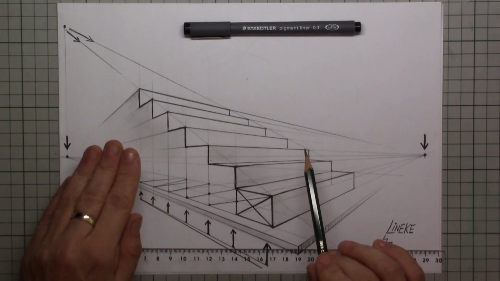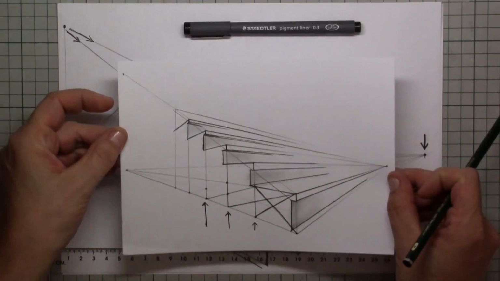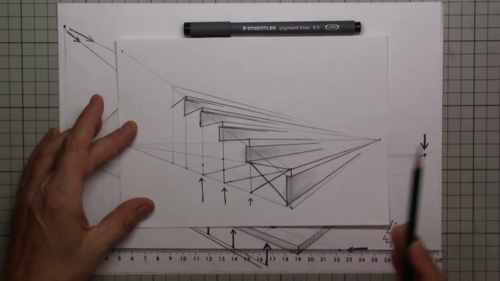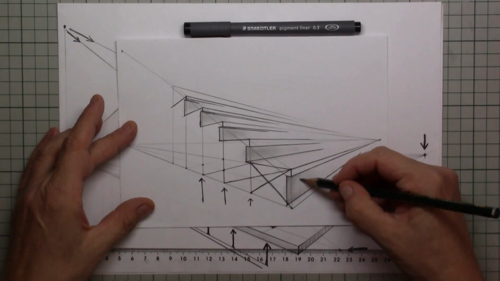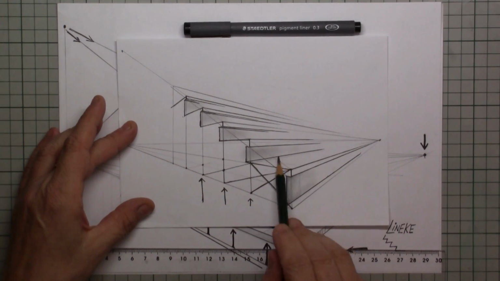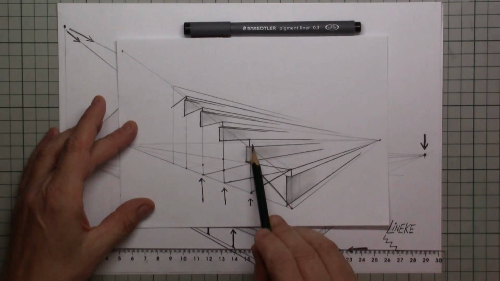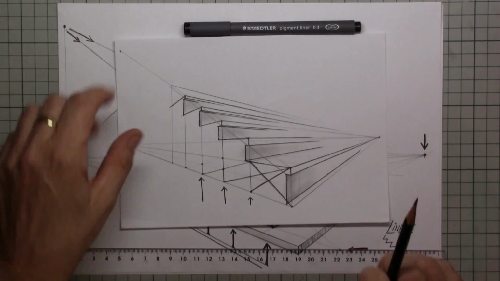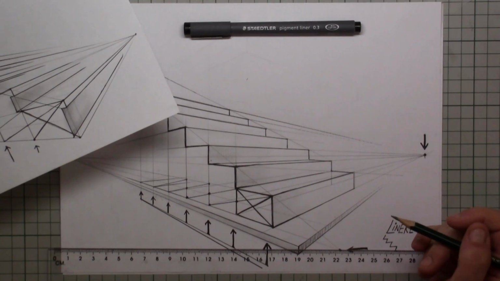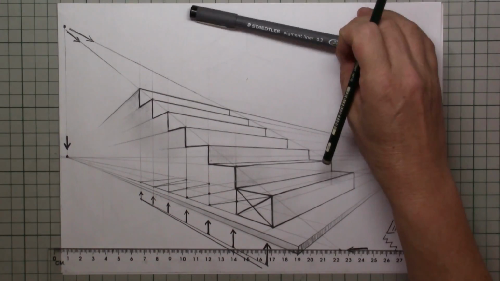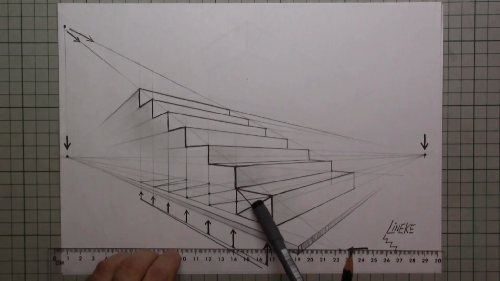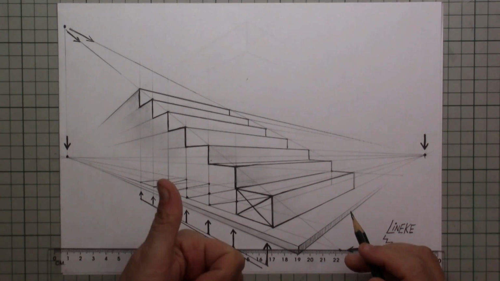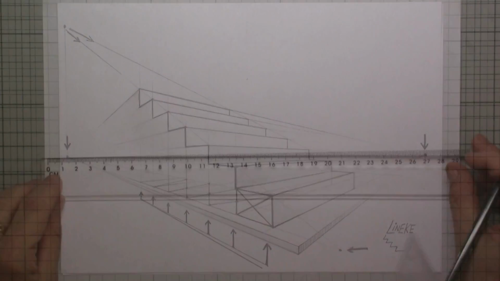And once you have all the lines going and you understand what you've been doing, you can make your stairs as beautiful as you want, with little stones in them and little plants that are growing in it, or whatever you want to draw. But this is purely about those steps of the stairs, and once we've drawn in everything, I will be pointing it out with my fine liner.